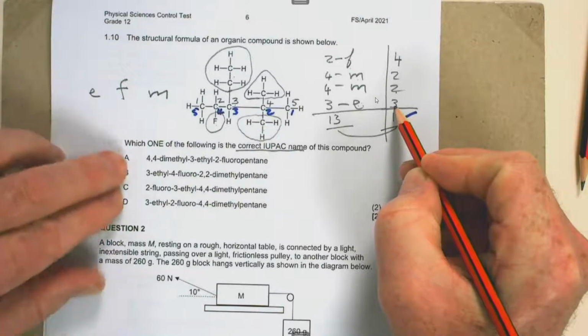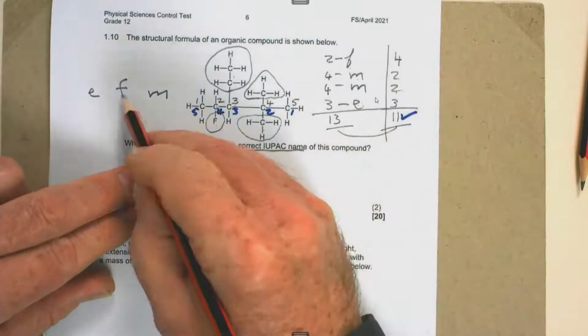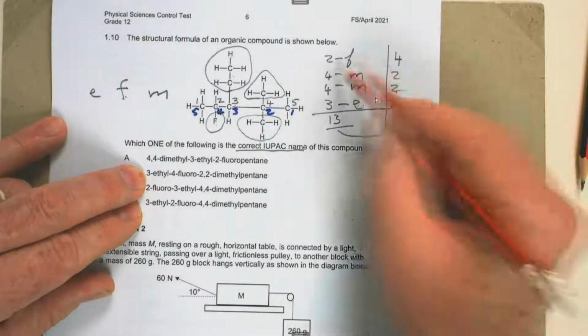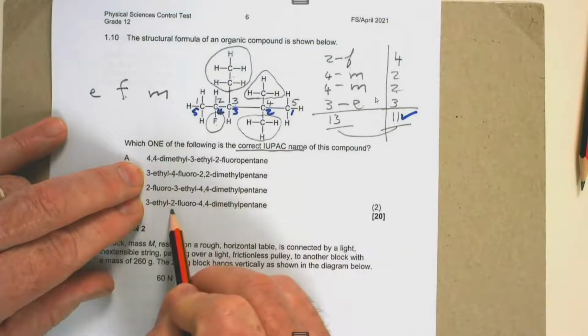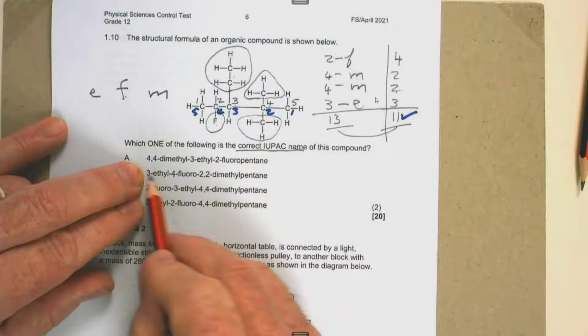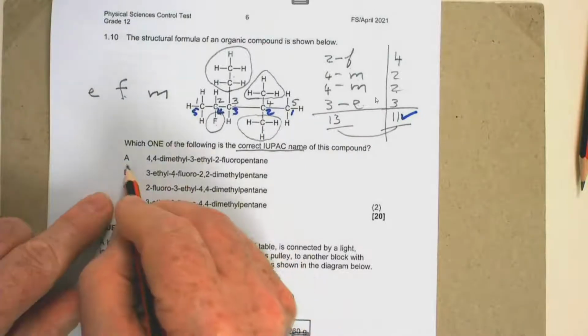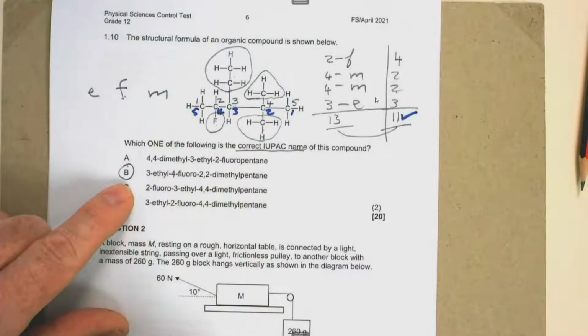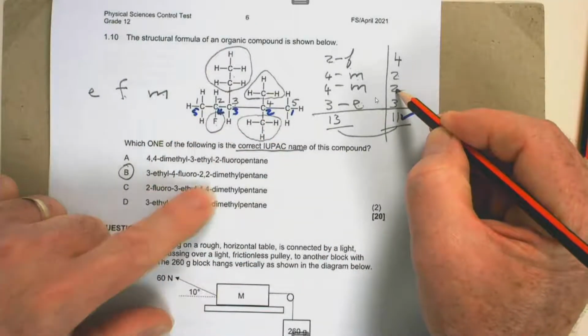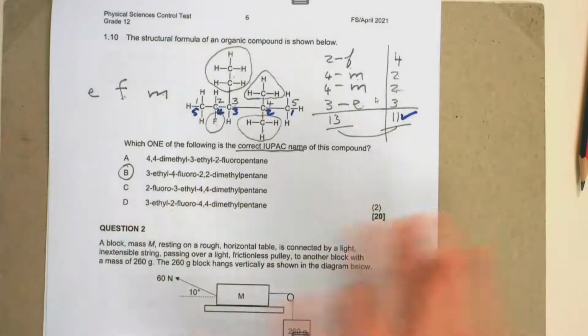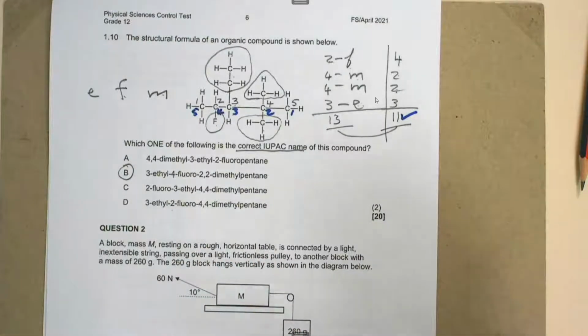Right? Then the next one must be fluoro. Now fluoro must sit on carbon 4, and there it is, and not carbon 2. And if you are there, you have already identified your answer to be B. And the methyl must be on carbon number 2 and 2. Once you've done that, now you can write down the whole name.